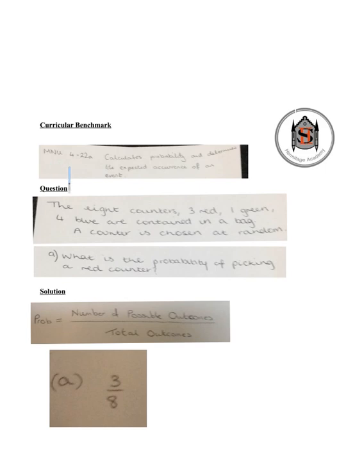Our curricular benchmark is to calculate the probability and determine the expected occurrence of an event. The 8 counters, 3 red, 1 green and 4 blue, are contained in a bag. A counter is chosen at random. What is the probability of picking a red counter? To find the probability of something, we do the number of possible outcomes and then divide it by the total outcomes, giving us an answer of 3 over 8.